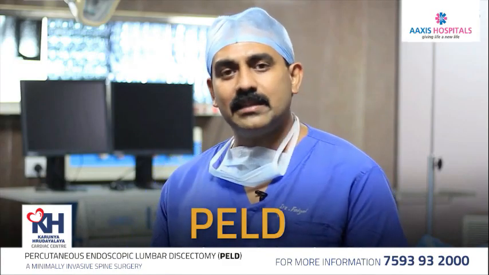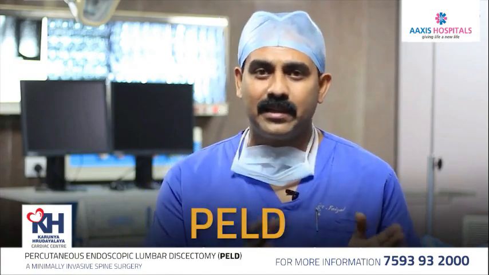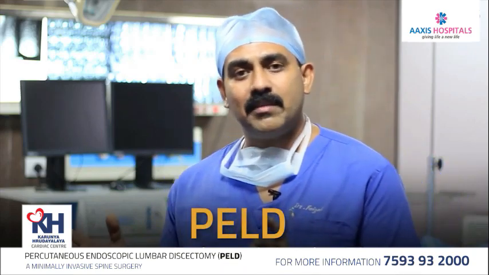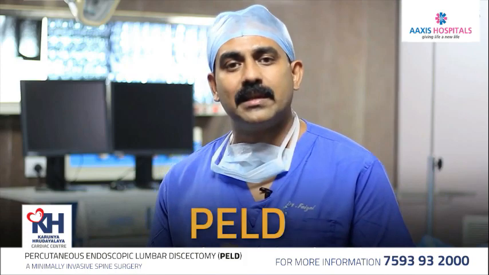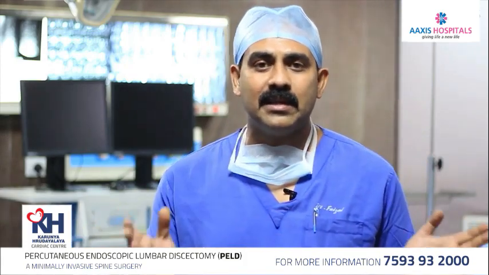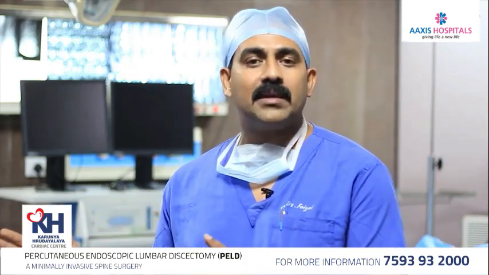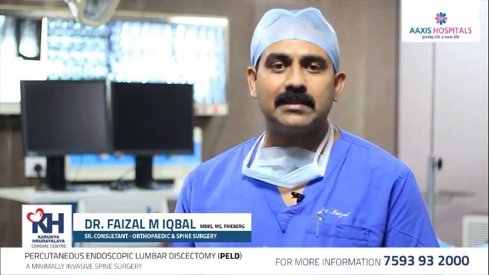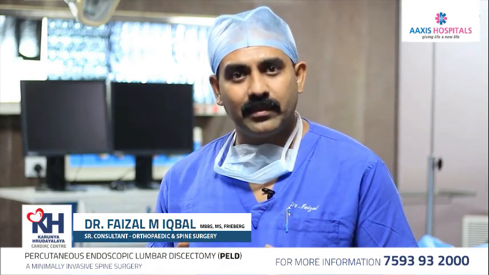Each word has its meaning. Percutaneous means through the skin. Endoscopic, by using an endoscope. Lumbar, we utilize the lumbar spine for major procedures, and it's a discectomy. So it's a percutaneous transforaminal endoscopic lumbar discectomy. You utilize the normal God-given foramens of the spine to get into the disc and get the disc diseases cured.